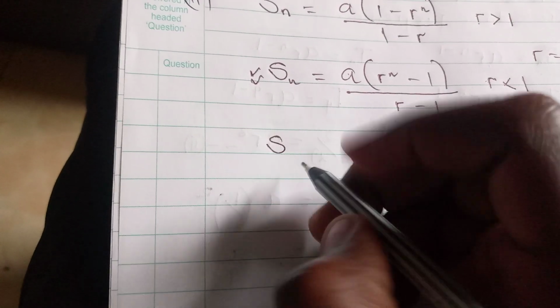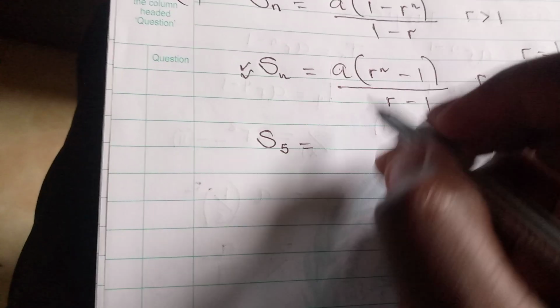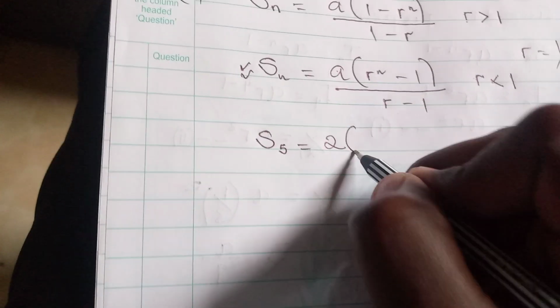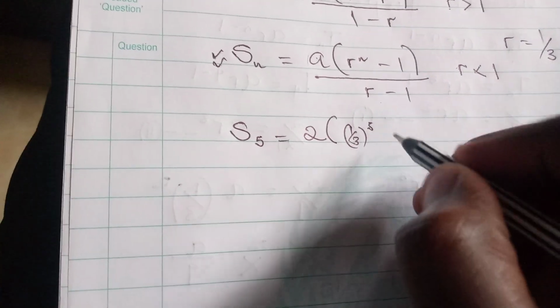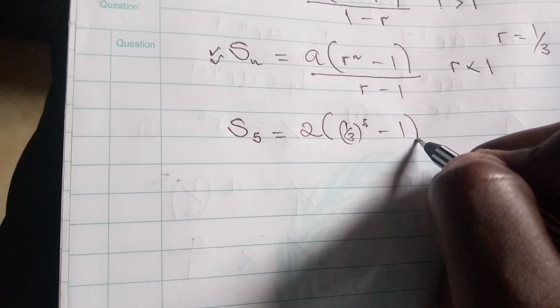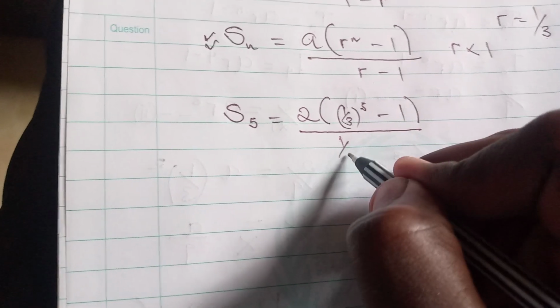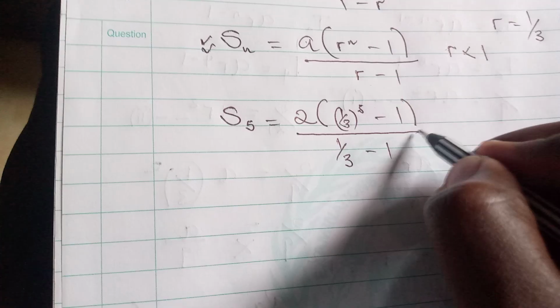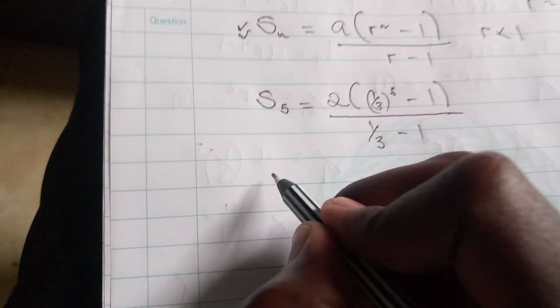You have been given the number of terms to be 5, the first term we have calculated to be 2, and the common ratio 1 over 3. So the sum is 2 times the bracket of 1 over 3 to the power 5 minus 1, close the brackets, over 1 over 3 minus 1. This is paper 2, so you are supposed to use a calculator.